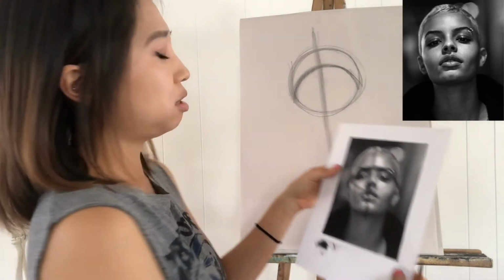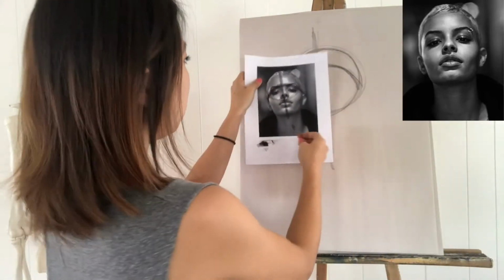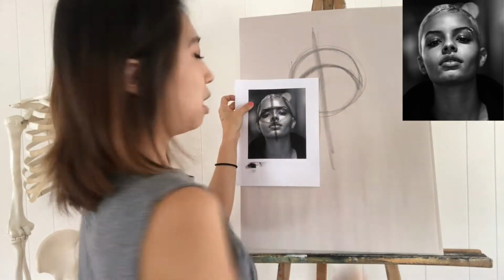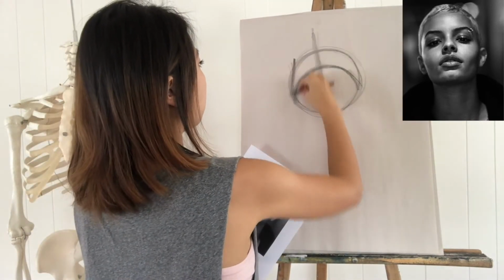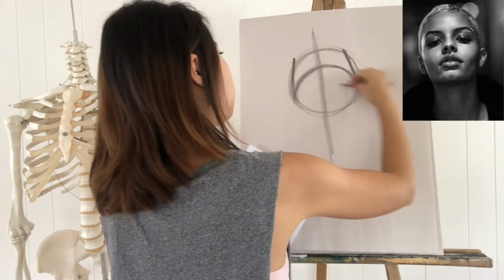Actually, for that looked up view, you can just follow this hairline. In this picture, you can see how the hairline is going this way, and simply because of the perspective, that's creating another diagonal line. So take a look at the picture. Now we're going to create the chop for the side plane.